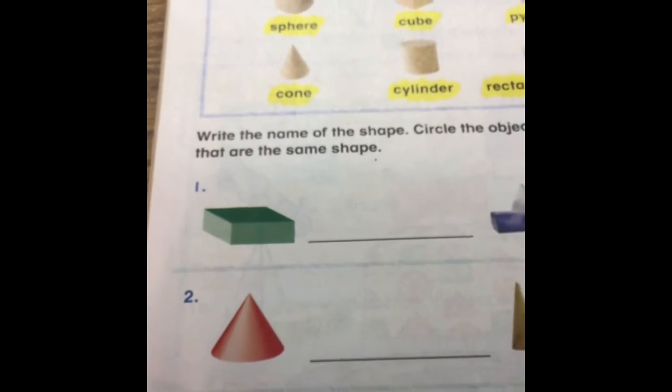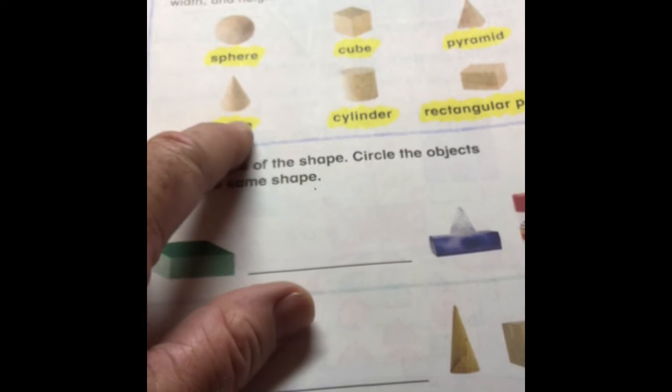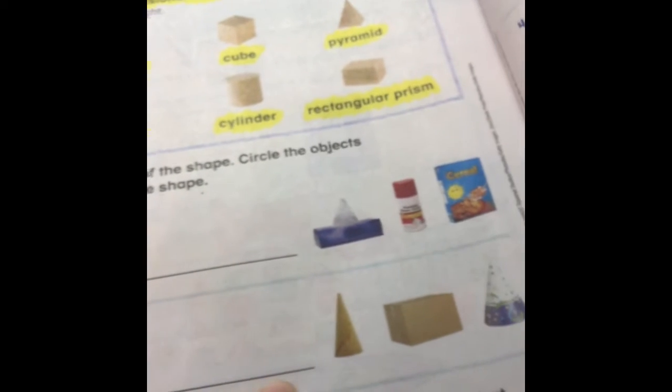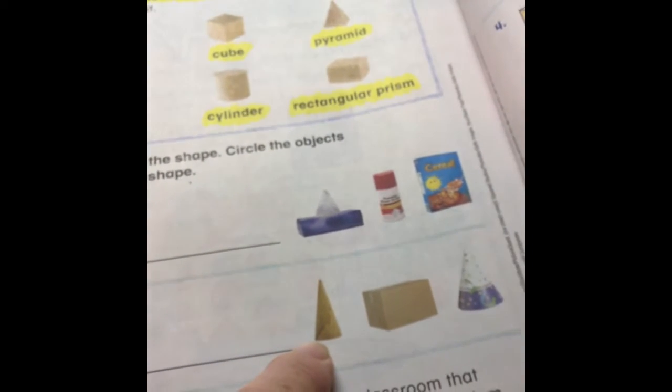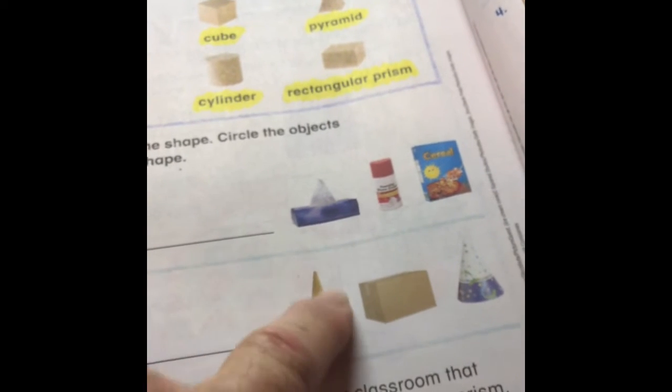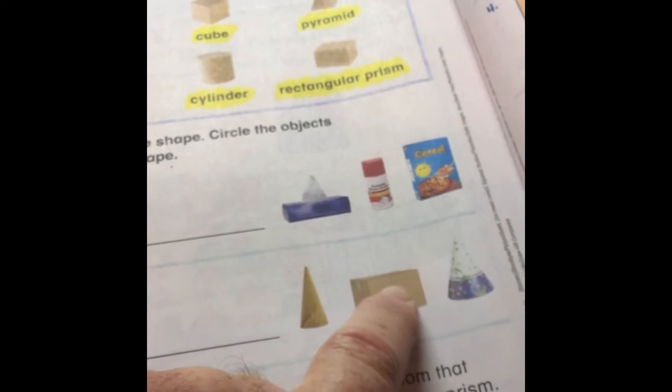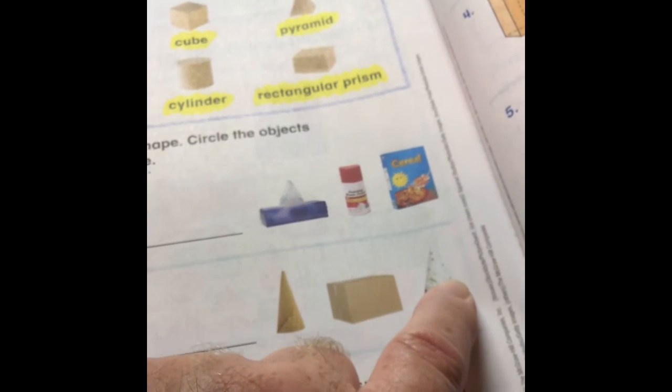And number two, this is a cone. So we're going to write cone on the line here, and we're going to circle the objects that look like cones. This is a cone. This is not a cone. This is a rectangular prism, and the party hat is a cone.